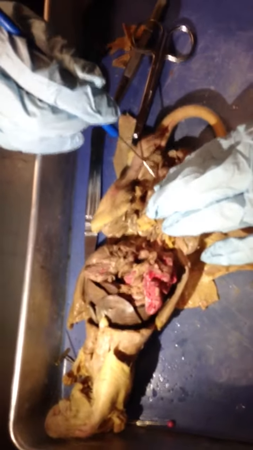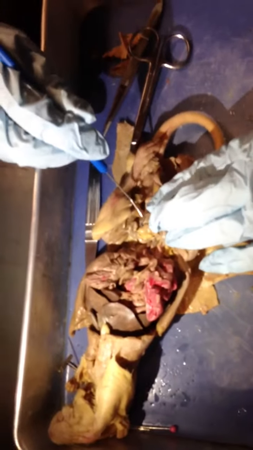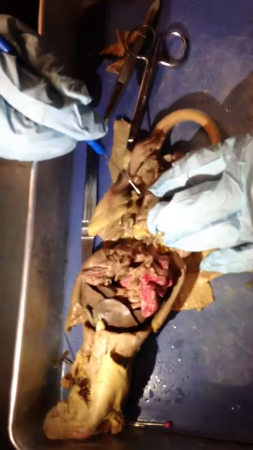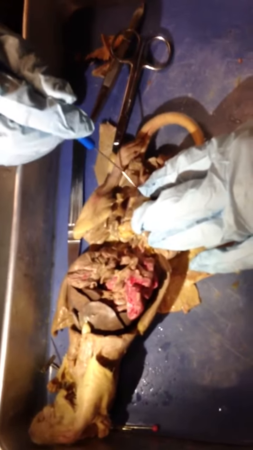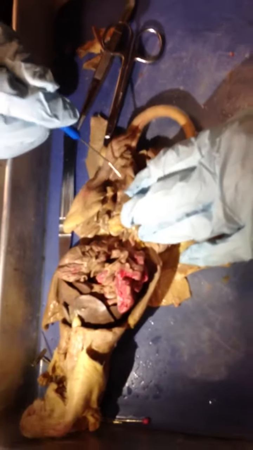Which cools your sperm down, right? Mm-hmm. Yeah. And so this is your vas deferens. Is that it?